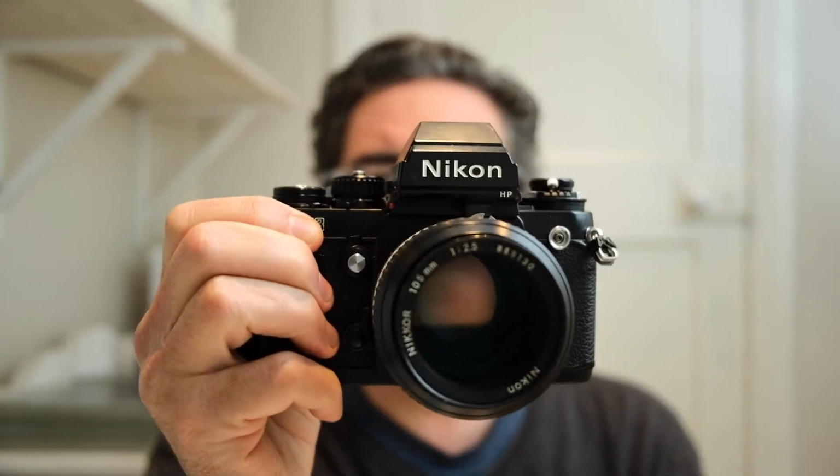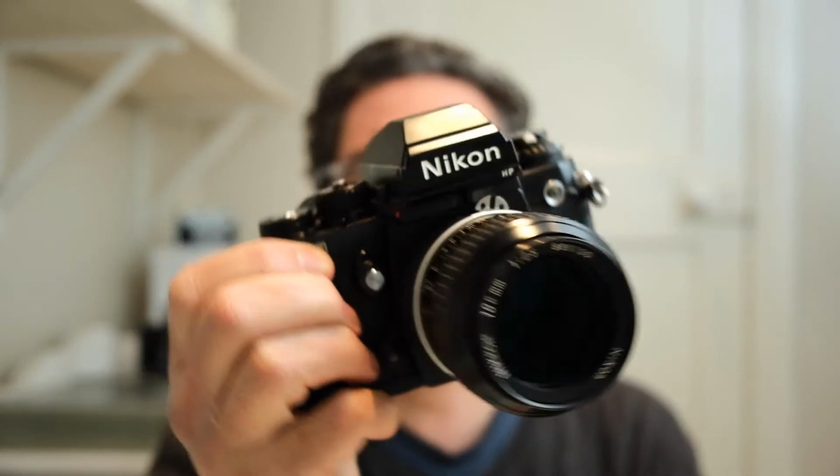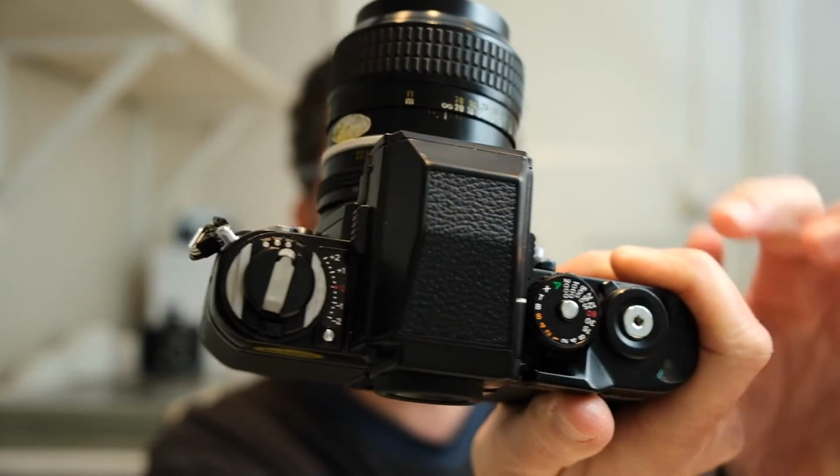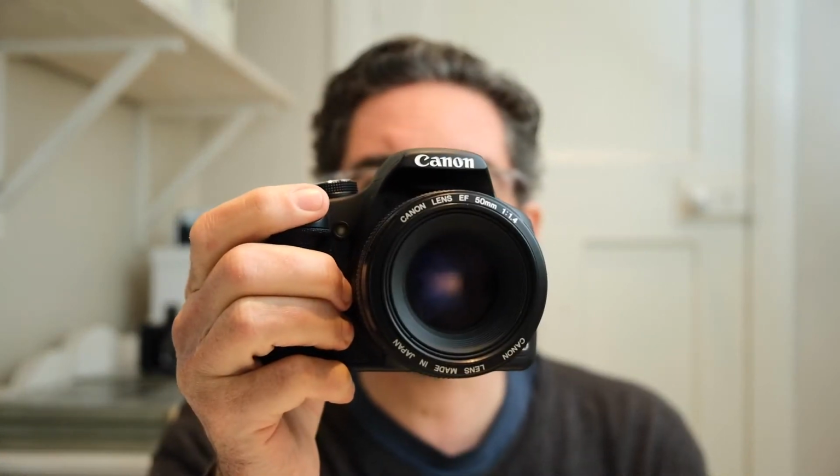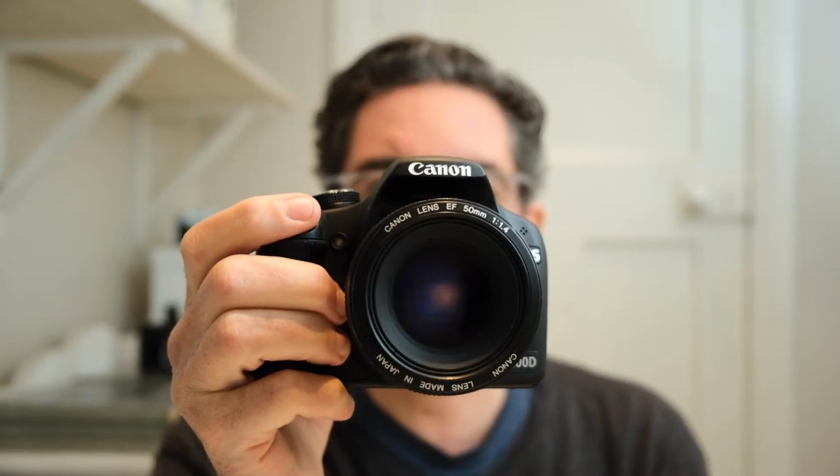I also have a Nikon here, and this one has got a whole lot more shutter speeds. I'll show you those a little bit close up later on. And then of course we go over to our new digital cameras, which have a whole lot more shutter speeds that we can work with.